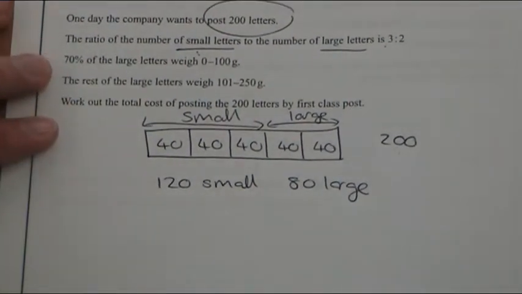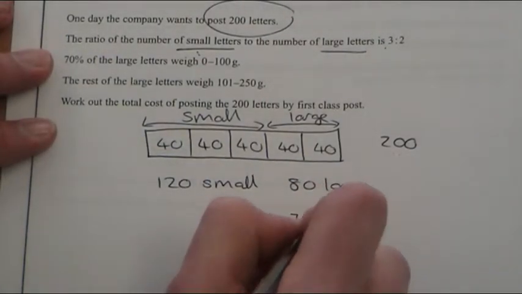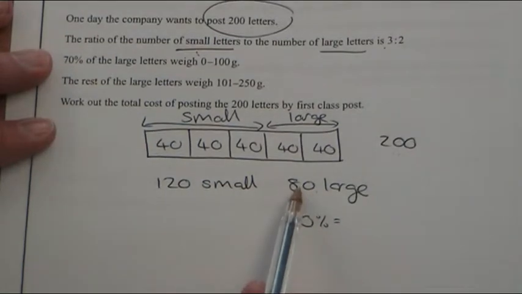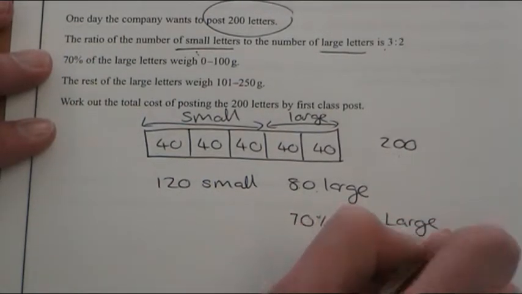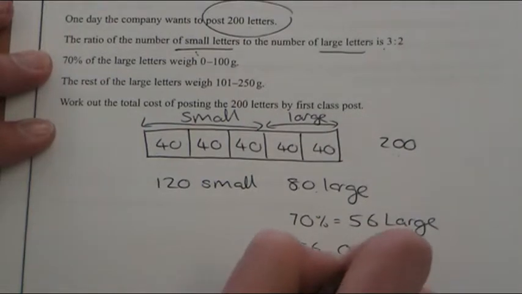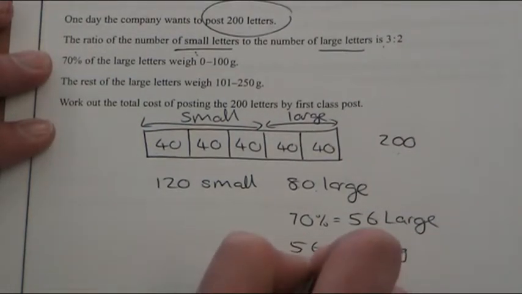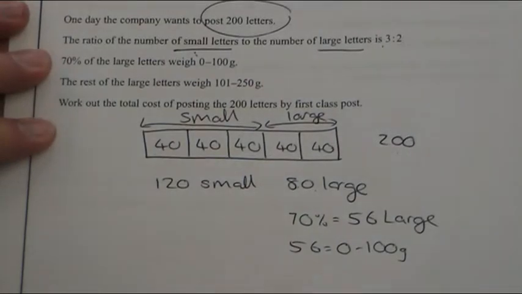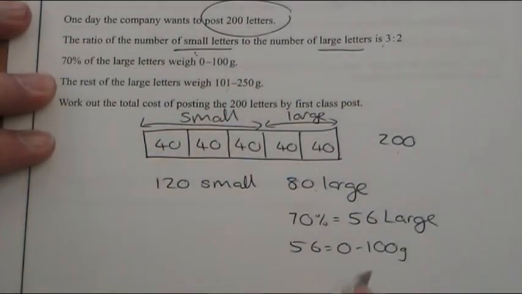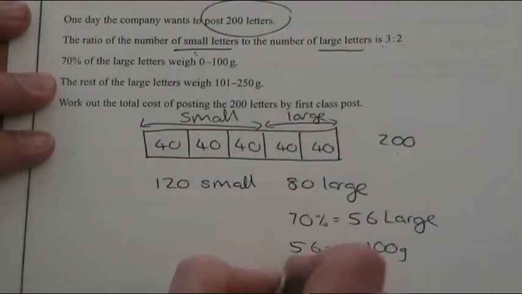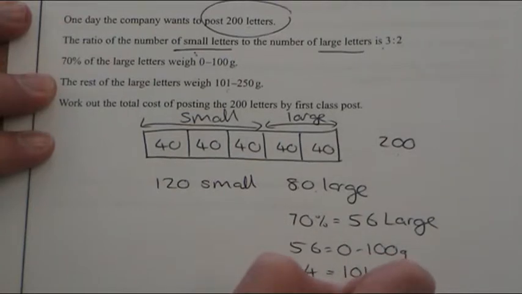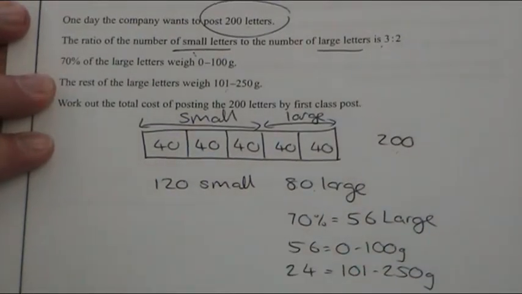Okay, let's deal with the next bit of information. So 70% of the large, so 70%, well, 10% is 8, and 7 of them is 56. So 56 are between 0 and 100 grams. The rest are between here. So the rest out of the 80, of course, is 24. So 24 are between 101 and 250 grams.